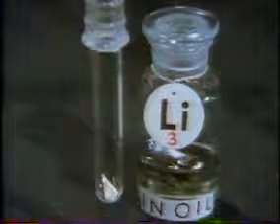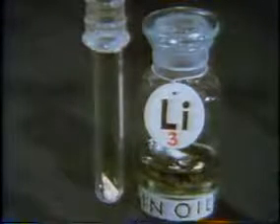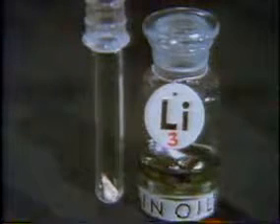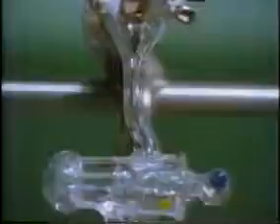You may remember something in air reacted with freshly cut lithium. Let's try the previously inert gases with lithium. Nitrogen was inert toward potassium. Look at the darkening area. Nitrogen does react with lithium. Nitrogen is not inert. Here are argon and lithium.